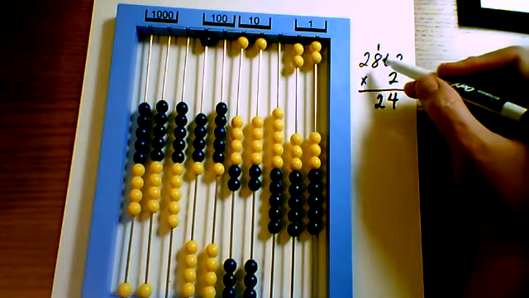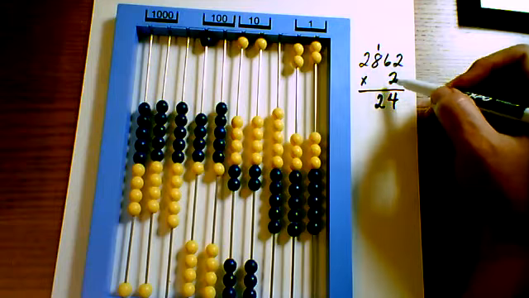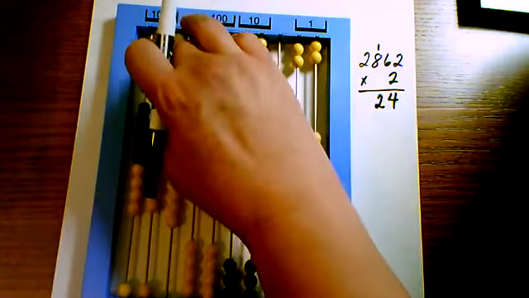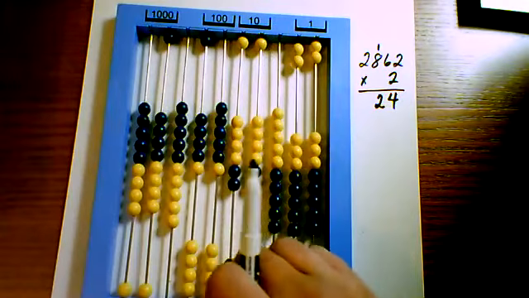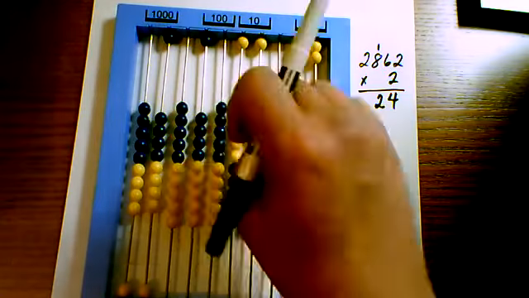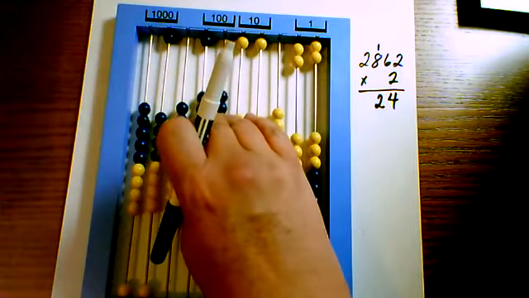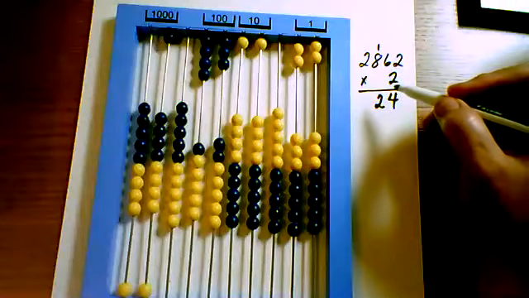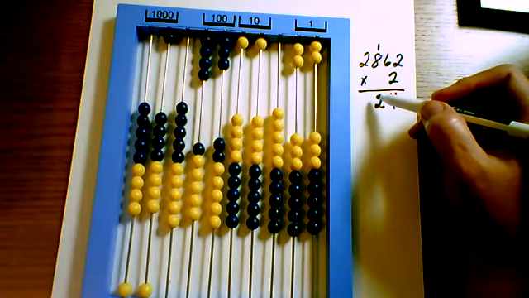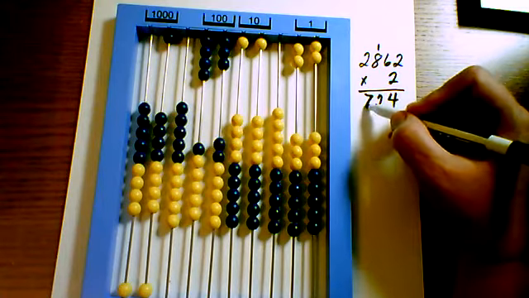Now I say 2 times 8 is 16, or in this case, 2 times 800 is 1600. So I go ahead and carry up. Sorry, I was supposed to enter all of these. 1600. There we go. And I write down what I have in the hundreds column, which is 700.